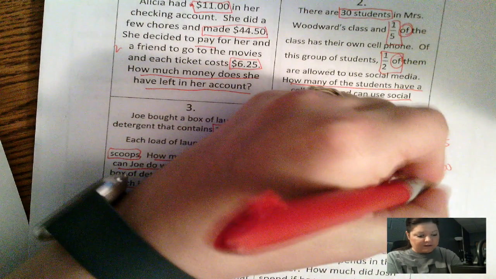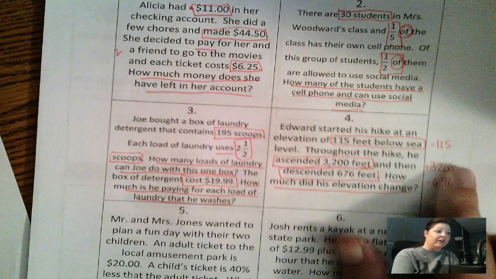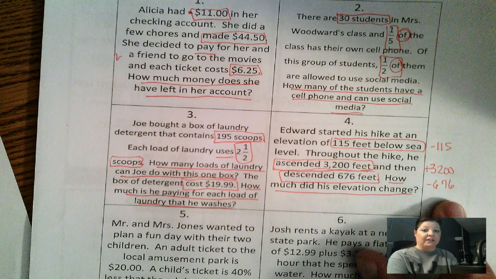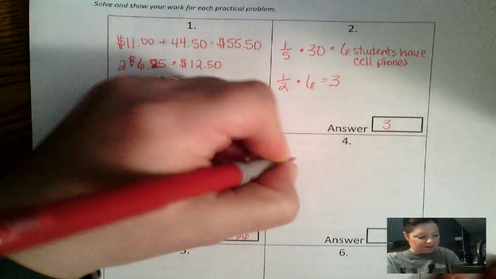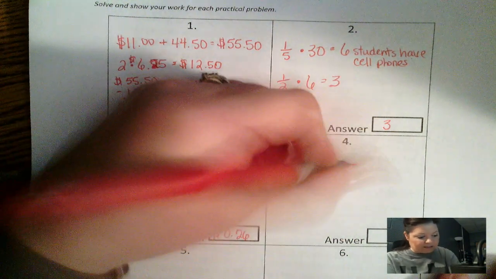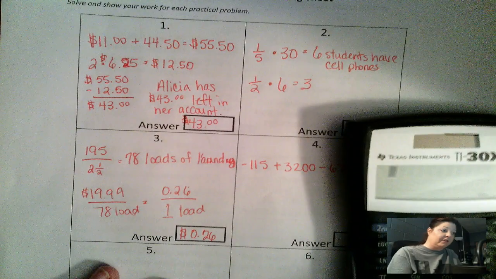676 feet. So minus 676. All right. How much did his elevation change? So basically, if we start at negative 115, we go up 3,200 feet and go back down 676 feet, all we have to do is make that a number sentence, and that will give us our answer. So on this paper, I'm going to write negative 115 plus 3,200 minus 676. Okay? Now, all I do is add and subtract that together on the calculator.